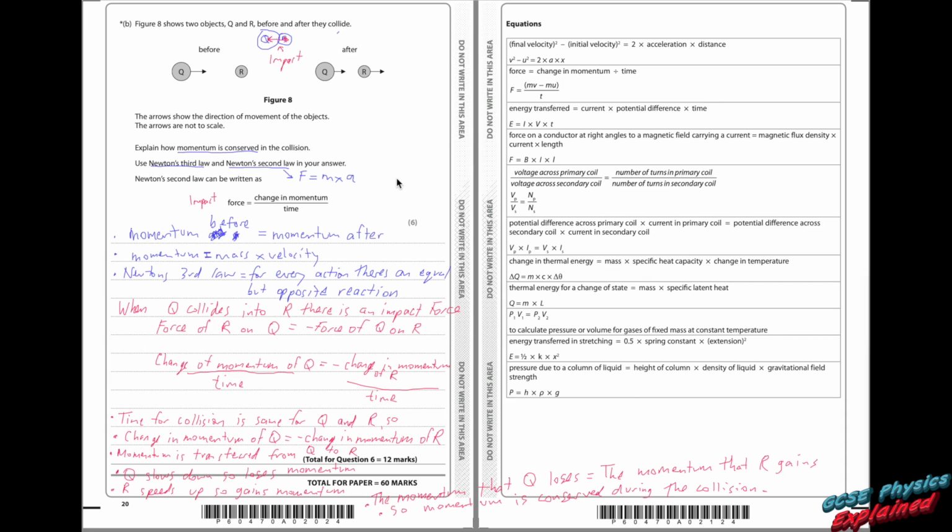Now that's quite a tricky question, but there's enough there, I hope you understand it, to get the 6 marks. If you don't understand it, pause it, work through it again.